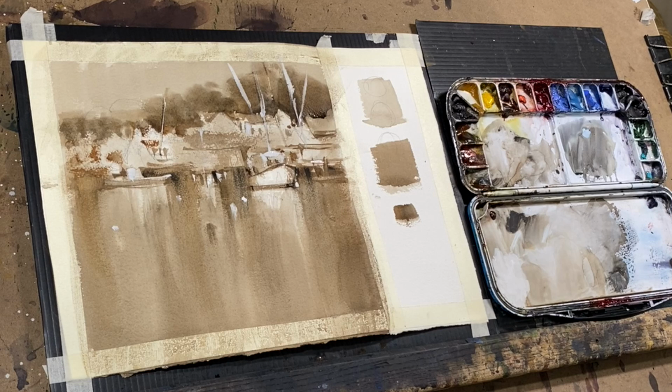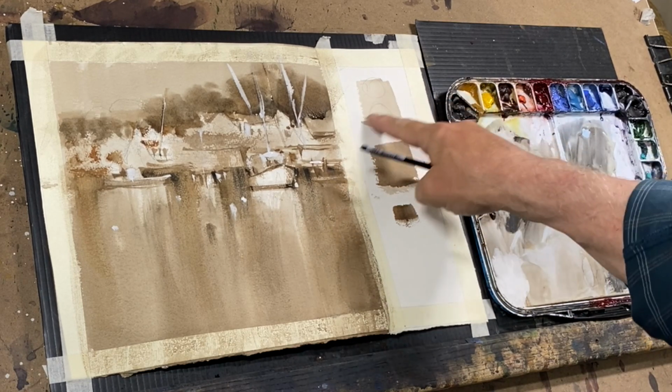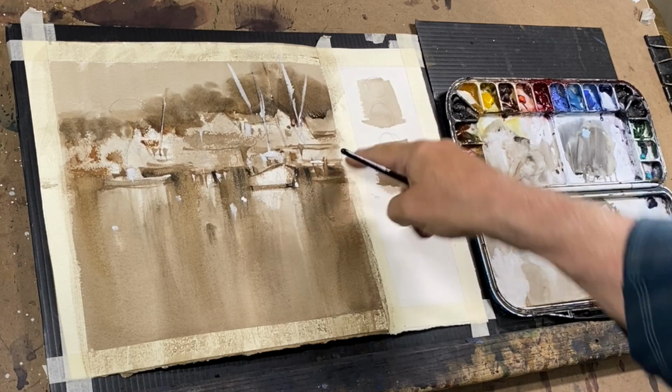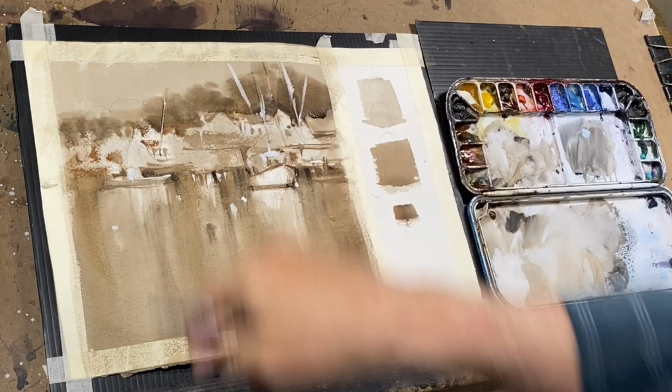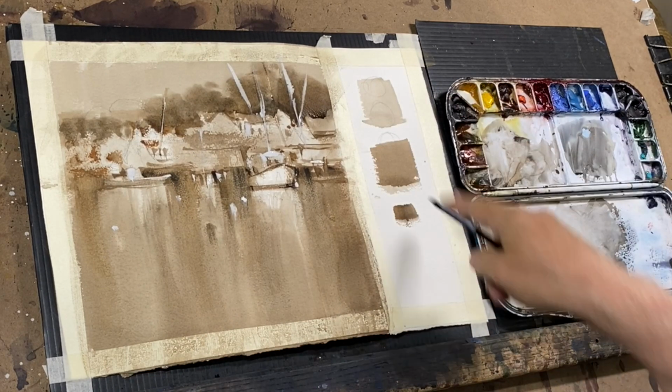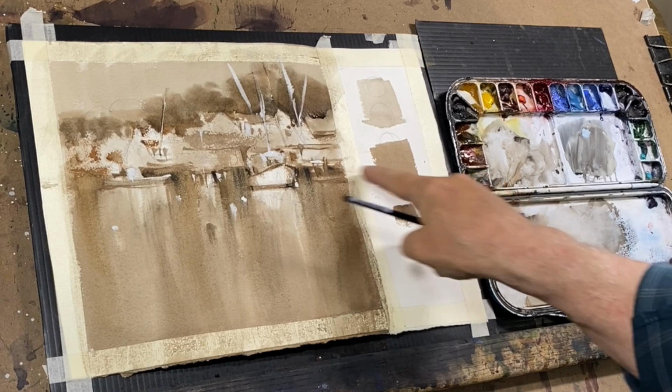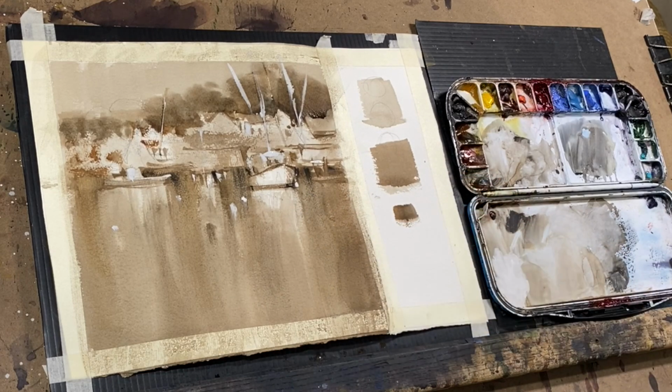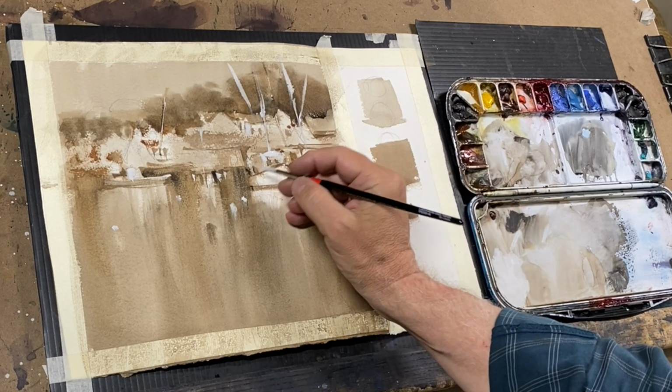A high key painting. Most of our values are residing in this area. I include the water and the sky, right? A few well-placed darks, very few strong darks. Those have to be kind of thoughtfully applied.